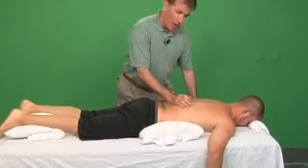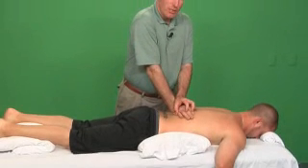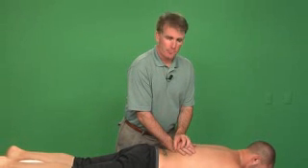Again, the table will be at a height that allows you to be at about mid-thigh, so that when you're doing the techniques, you're not having a hyperextended straight elbow. You want there to be a reasonably normal amount of flexion in the right arm.